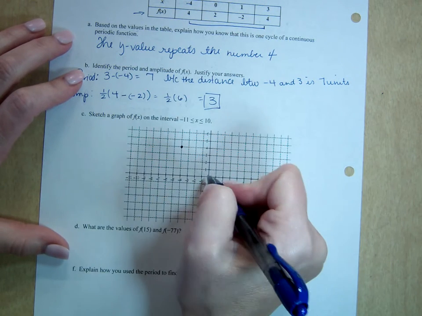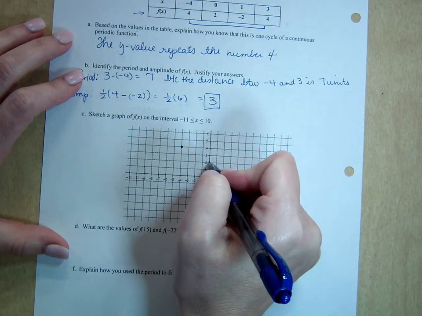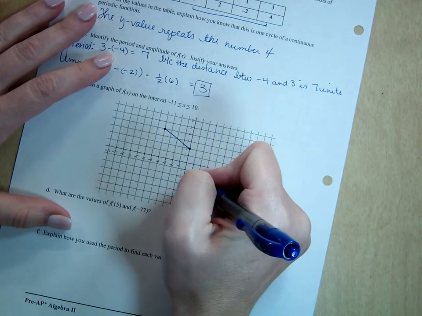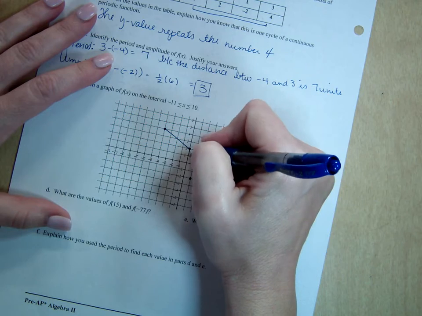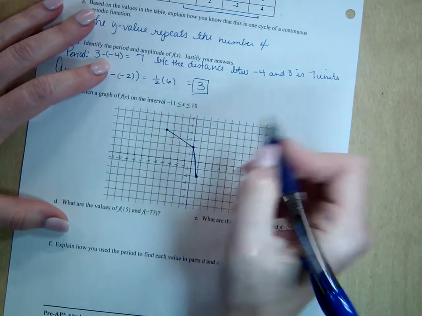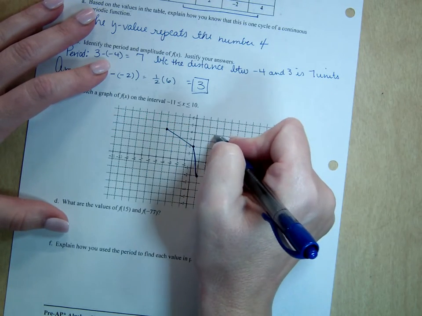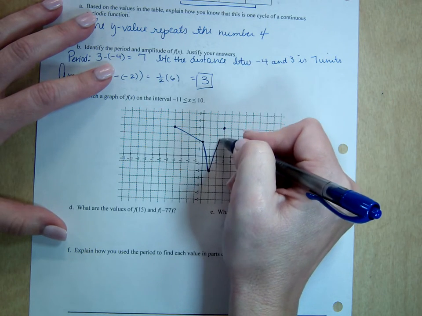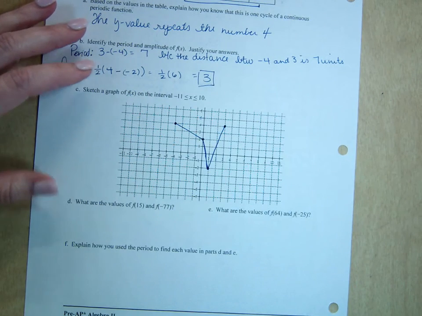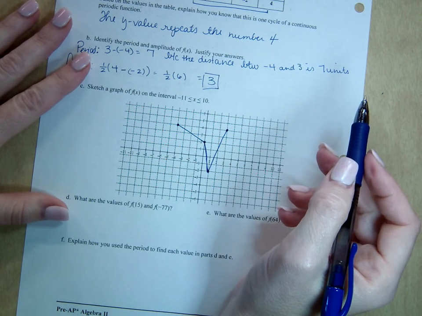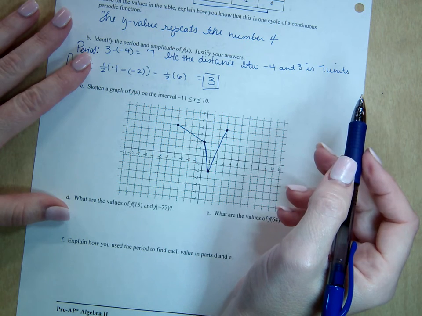Okay, so at -4, I'm at 4. And at 0, I'm at 2. And remember, it said that it's just connected with straight line segments. And at 1, I'm at -2. That's not a very straight line. That's better. And at 3, I'm at 4. Everybody got that much?